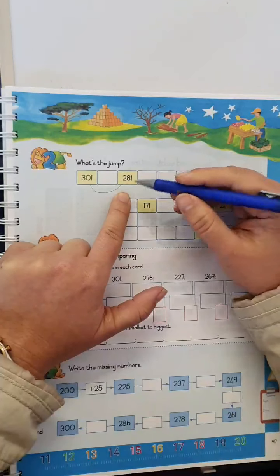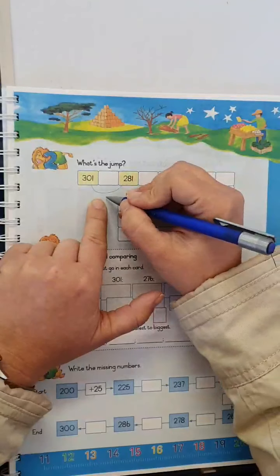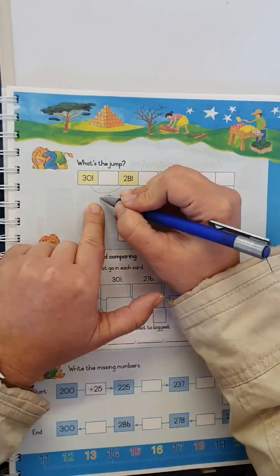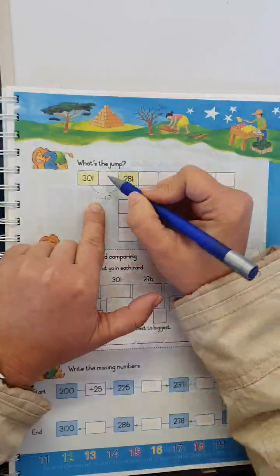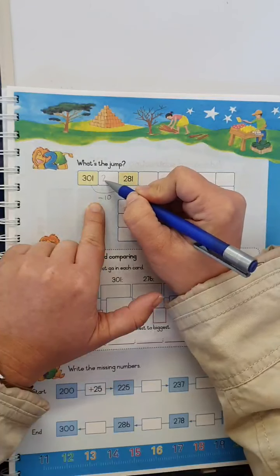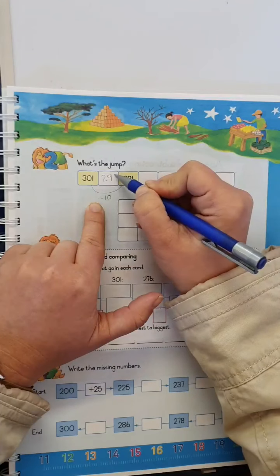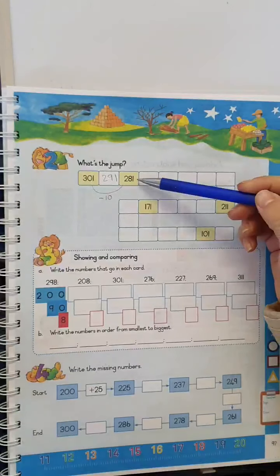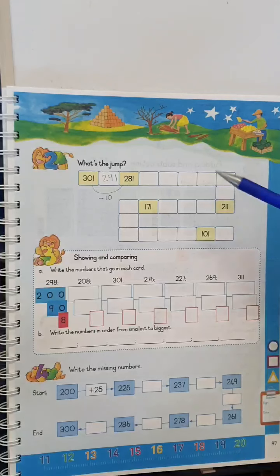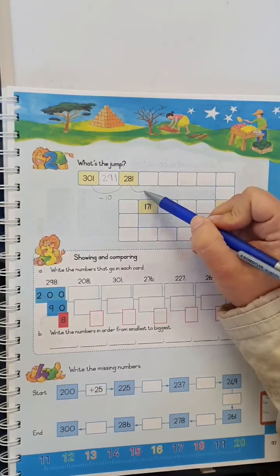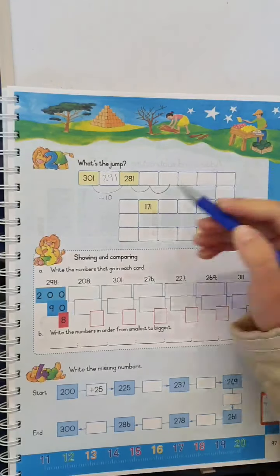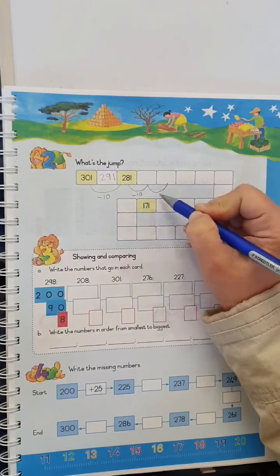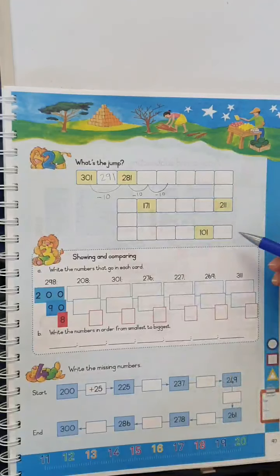What's the pattern that they are following? If you see they are counting in tens, that means it's going to be 291. So they're counting backwards in tens. You can just minus 10 each time, and then you will end over there.